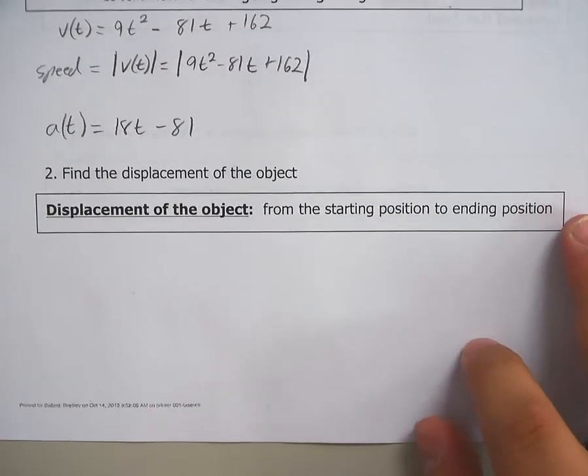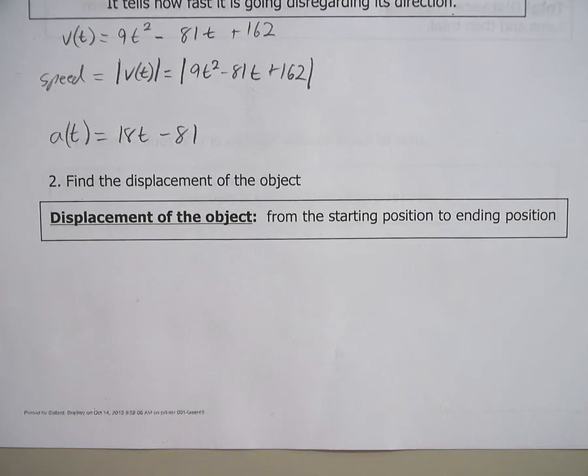Honestly, I prefer physics to be taught calculus-based because everything is all interlinked with one another. You don't have to worry about a billion different formulas. Everything is linked together.